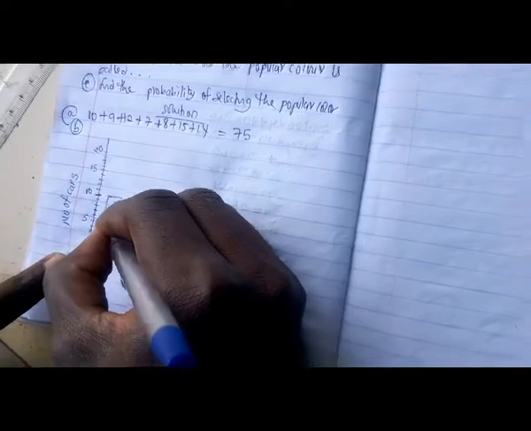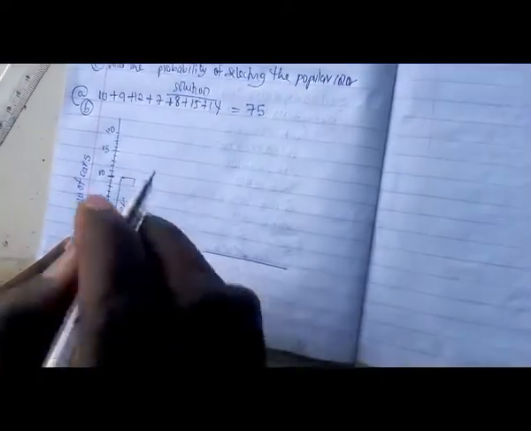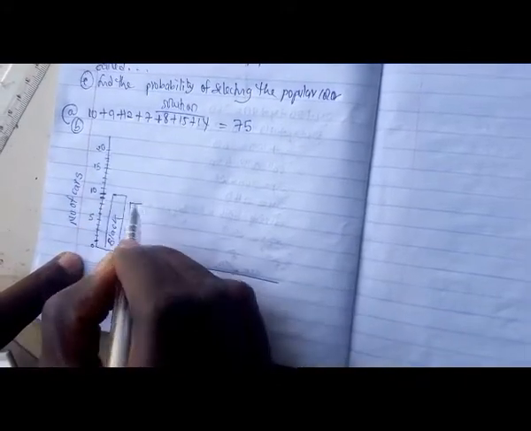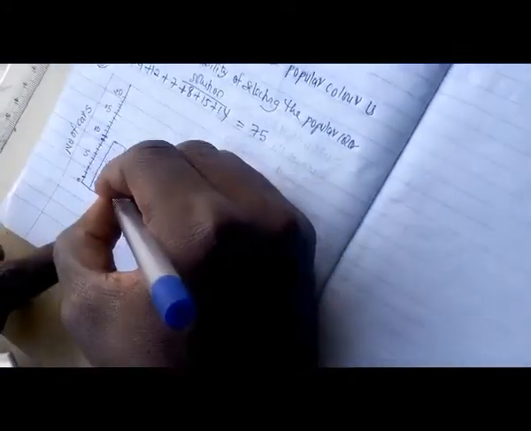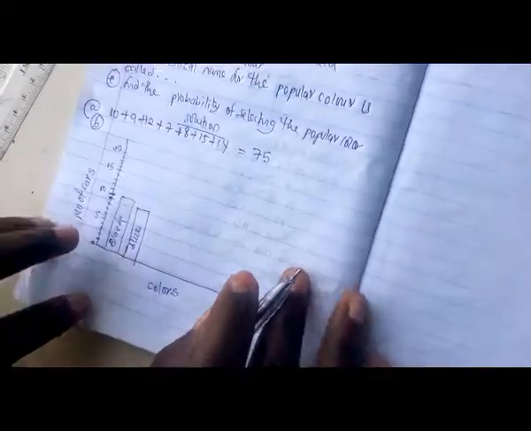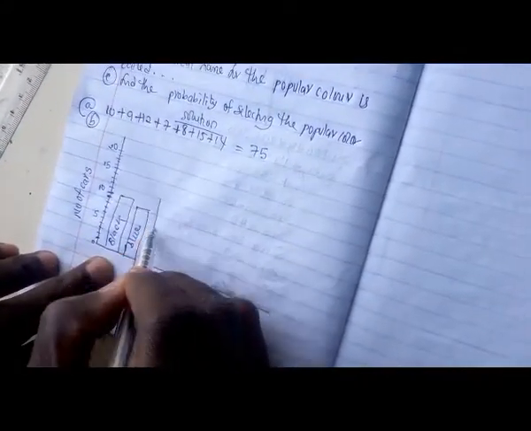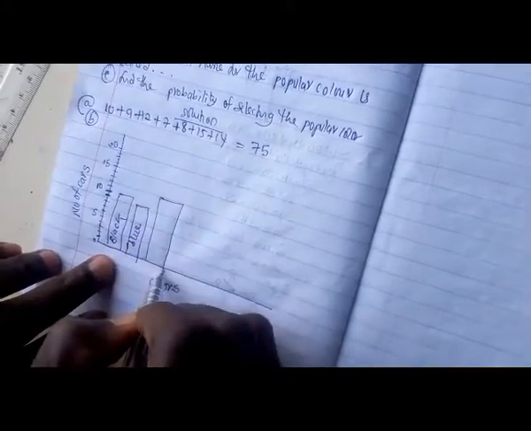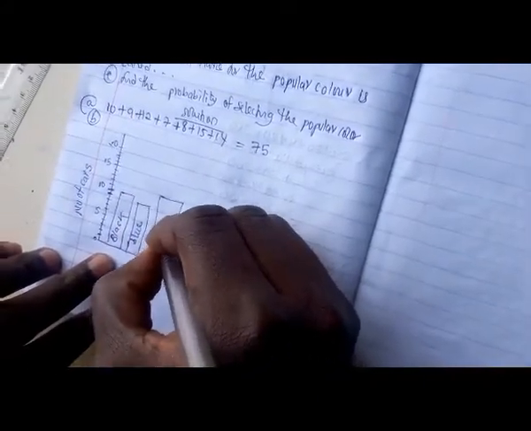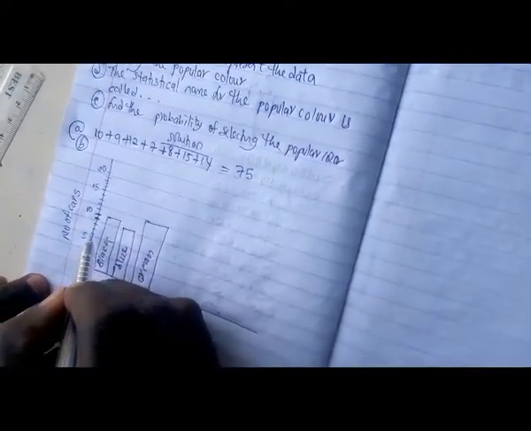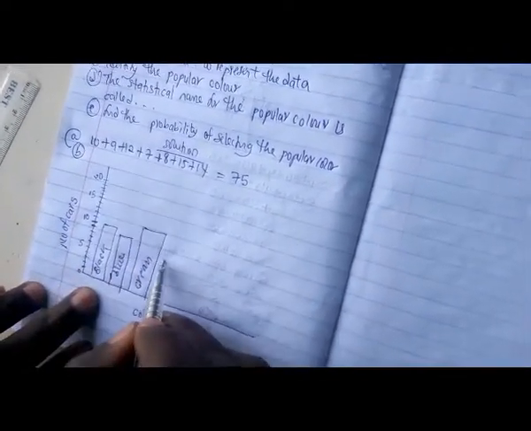Black. The next one is blue, and blue is 9. This is 9. The next one is cream. Cream is 12. 10, 11, 12. The next one is multicolor. Multicolor is 7. 5, 6, 7.